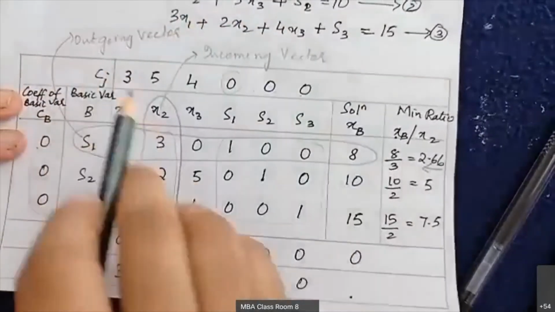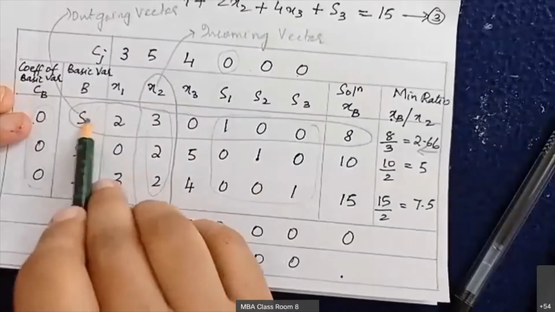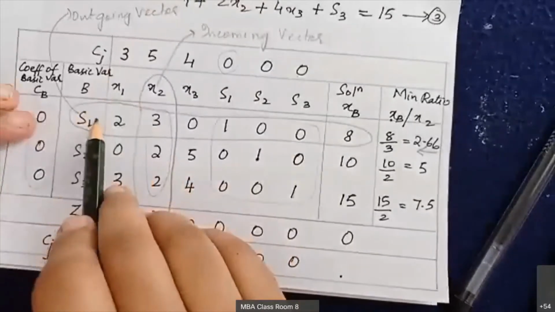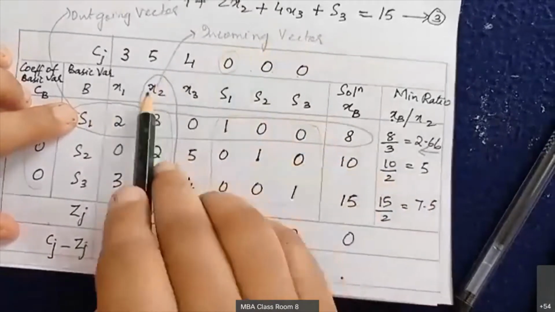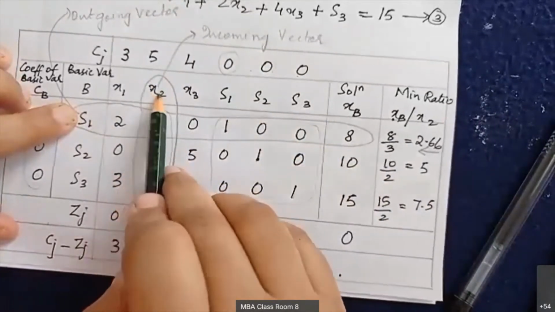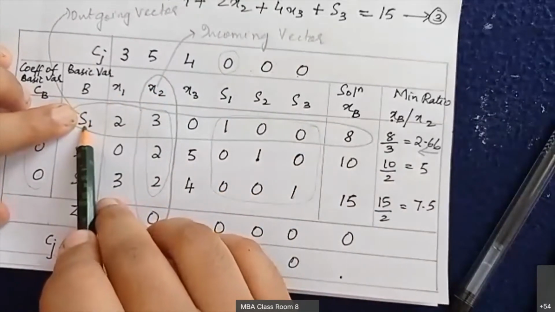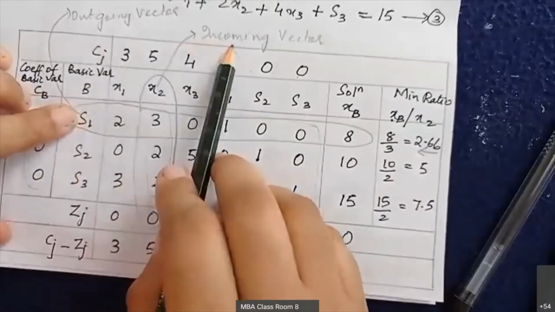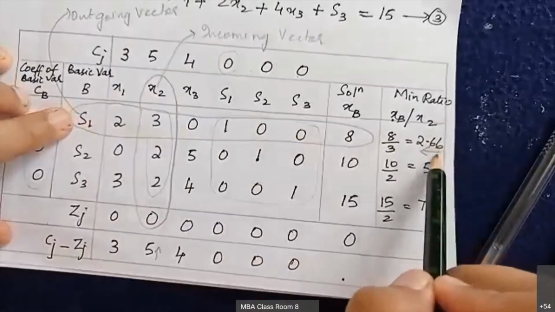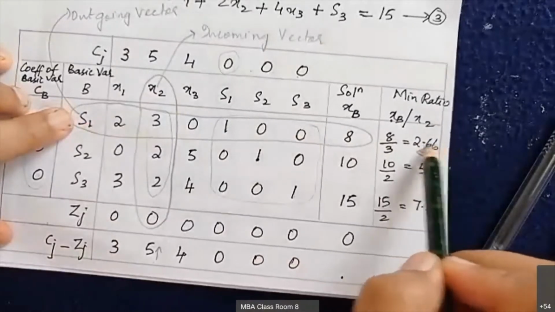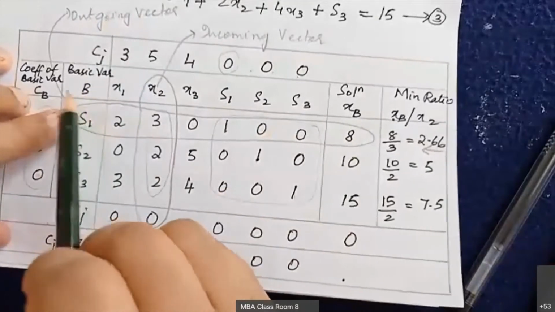What is the meaning of outgoing vector? In the next simplex table, S2 will go out of this simplex table. S2 will be removed. And what is written over here? Incoming vector is X2. So X2 will come instead of S1 over here. Is it clear? That is the meaning of outgoing vector and incoming vector. We select the outgoing vector from the minimum ratio. The minimum positive number, that row will be selected as the outgoing vector.